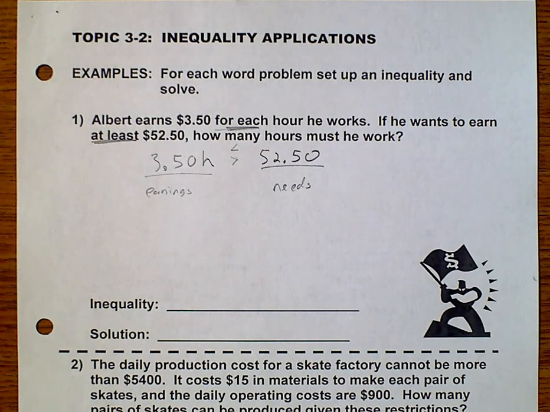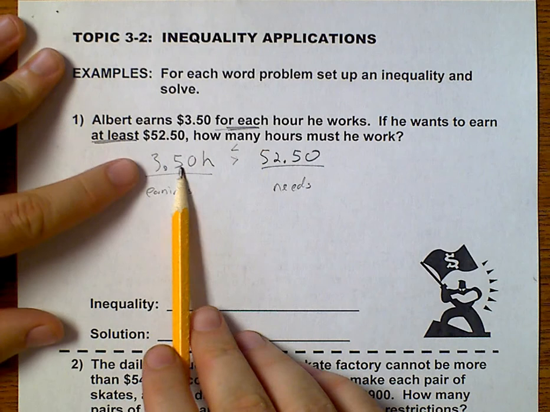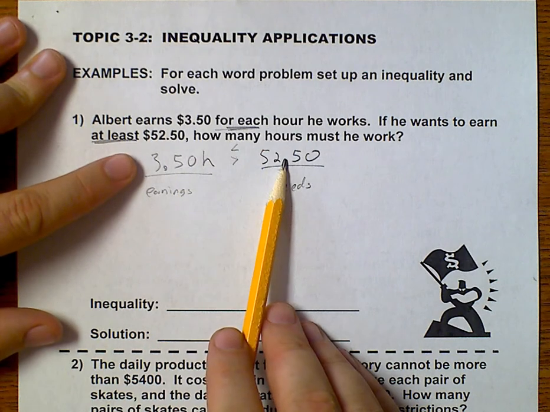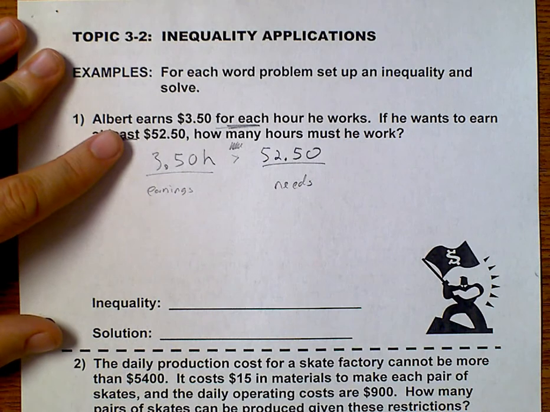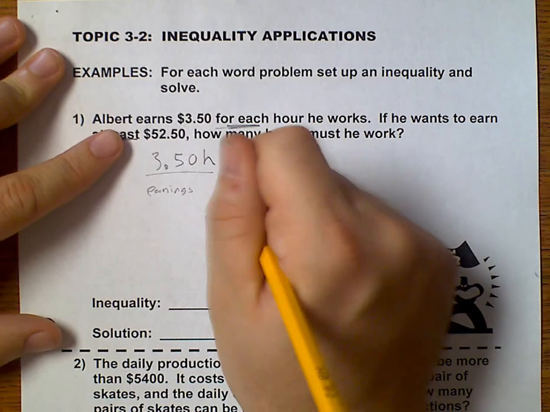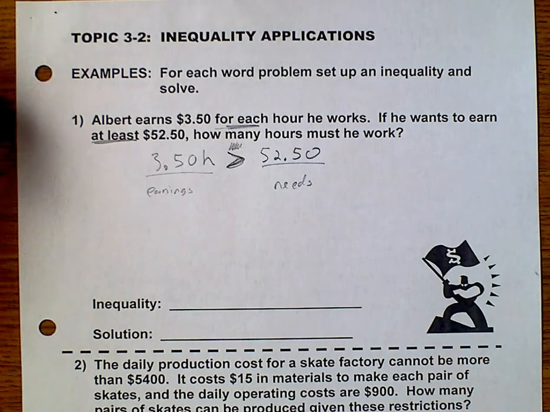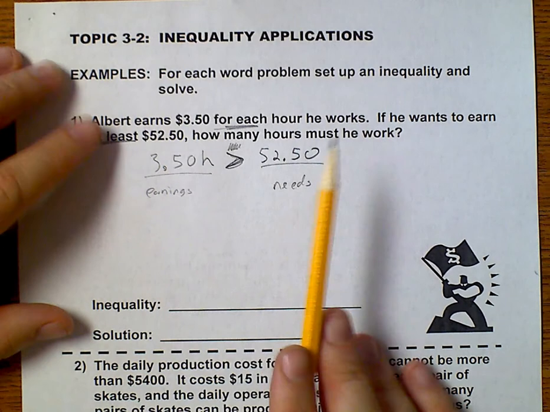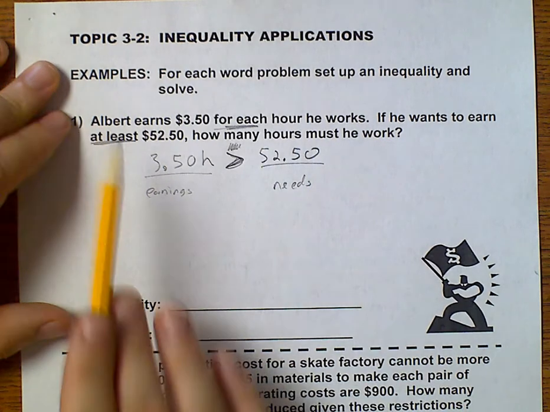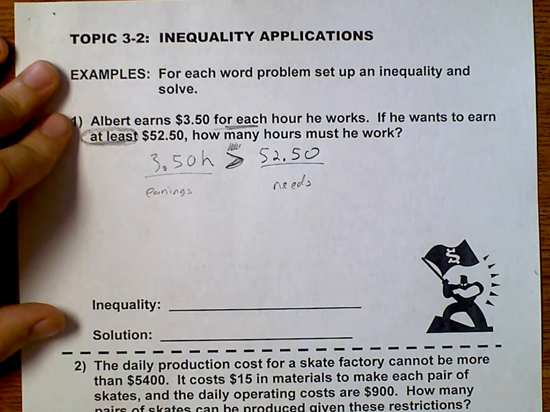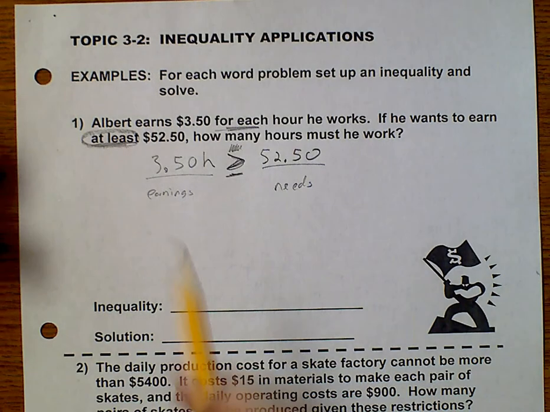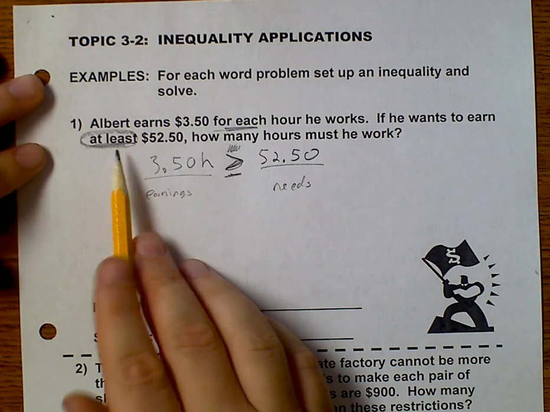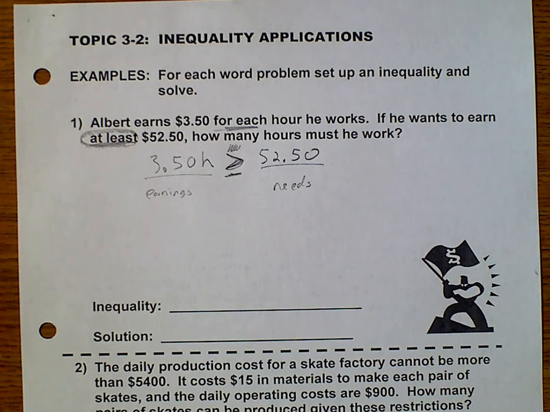So, is it okay if our earnings are less than our needs? No, we do not want our earnings to be less than our needs. So now we're looking at greater than. Now, here's the next question: can my earnings equal my needs? Well, he says he needs to earn at least. At least means that yes, if I earn $52.50, then I'm still okay. Now, had this said more than, then no, $52.50 would not work because he needs more than that.